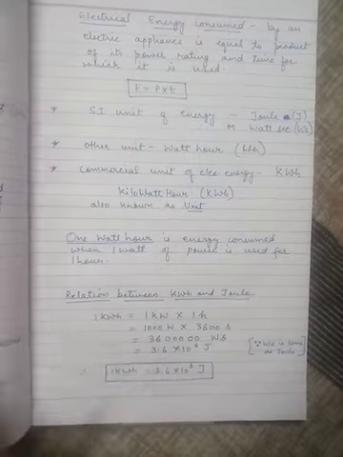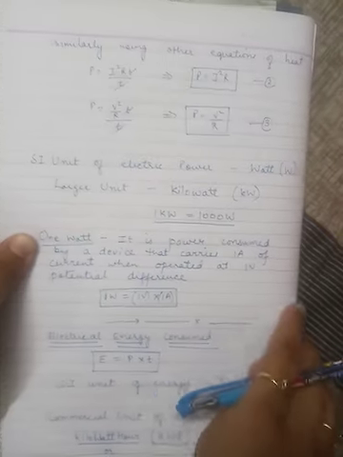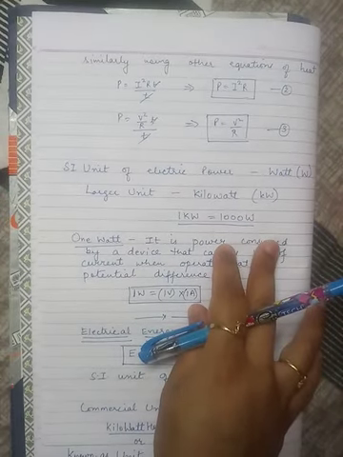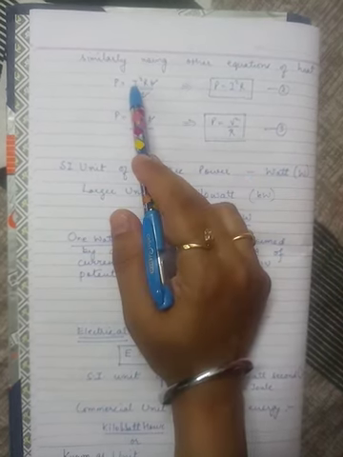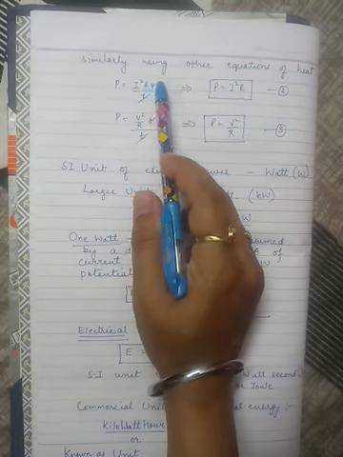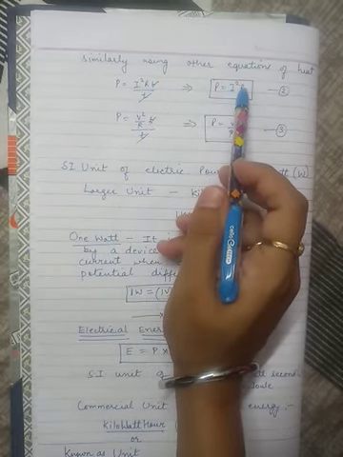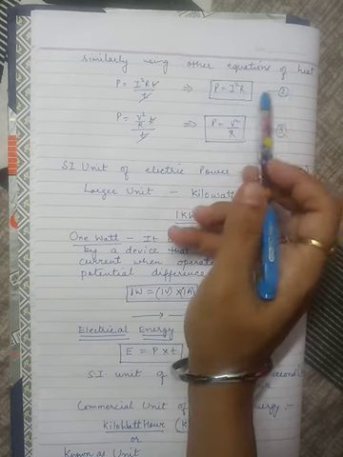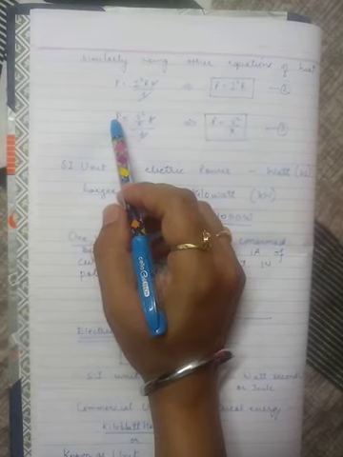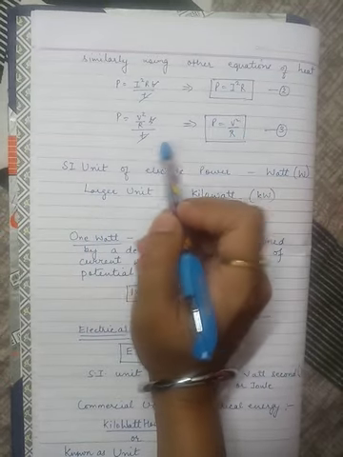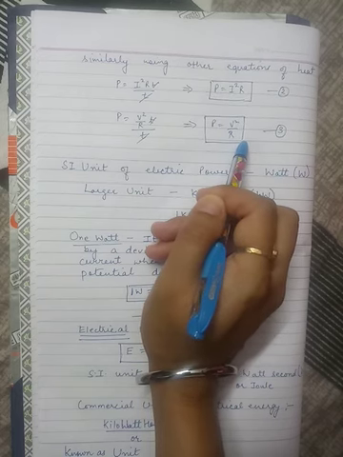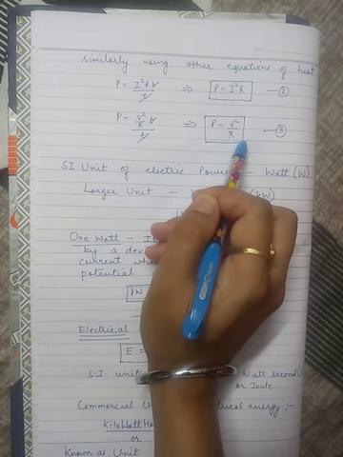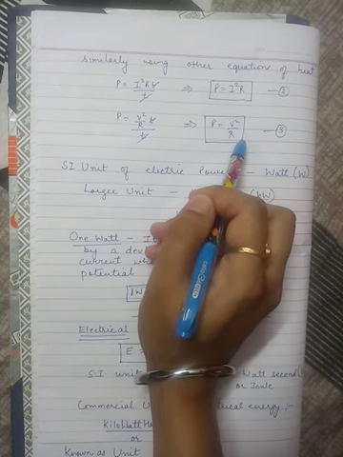Next, using the other equations of heat, power equals I square RT divided by T, that is, power equals I square R, right? This is the second formula, and similarly we get power equals V square over R. These are the three formulas that we have got for power, and they will be used in numericals very soon, when we discuss numericals based on electric power, right?